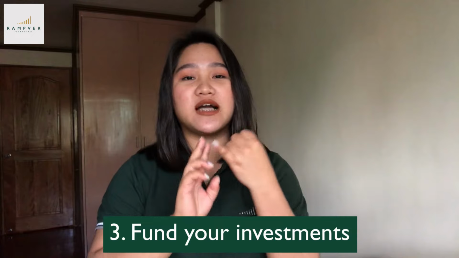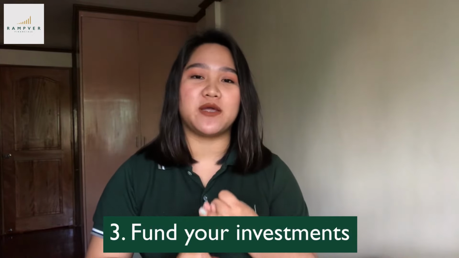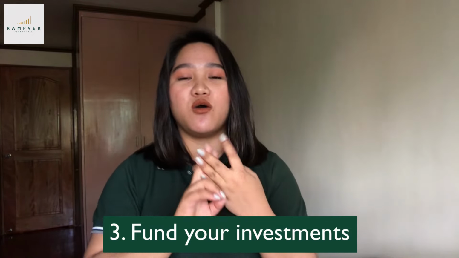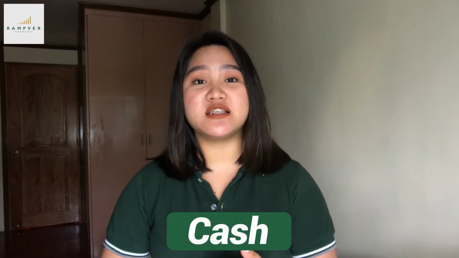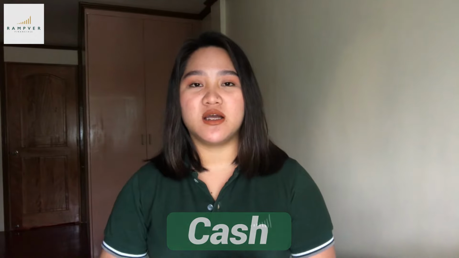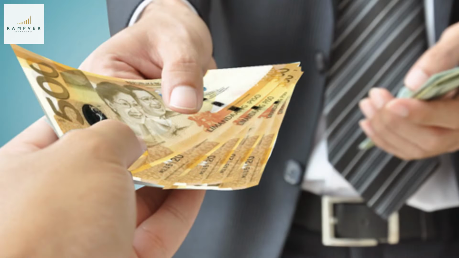It's either through cash deposits, check payments, online banking, or remittance. Now, isa-isahin natin itong mga mode of payments available for Soldivo. So first is we have cash. So this method, may iilan sa mga investors natin na mas prefer po nila na magbigay ng cash kasi ayaw na nilang pumunta sa bank or ayaw na nilang pumila, ganyan. So what we can do in Rampver is kami po yung magde-deposit in their behalf and then ipoprocess po natin.